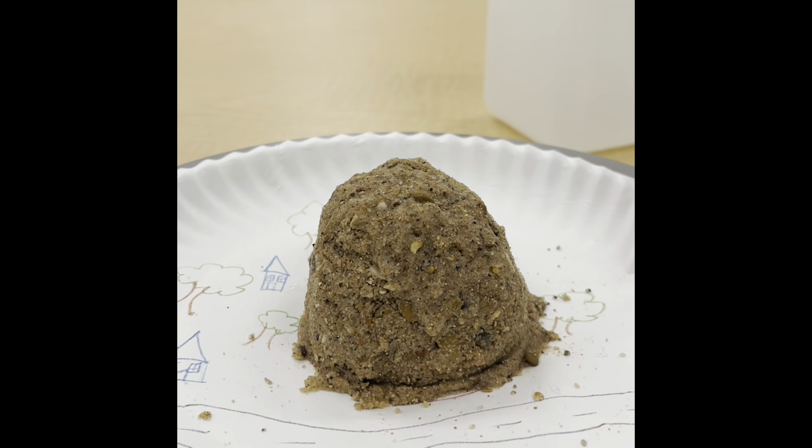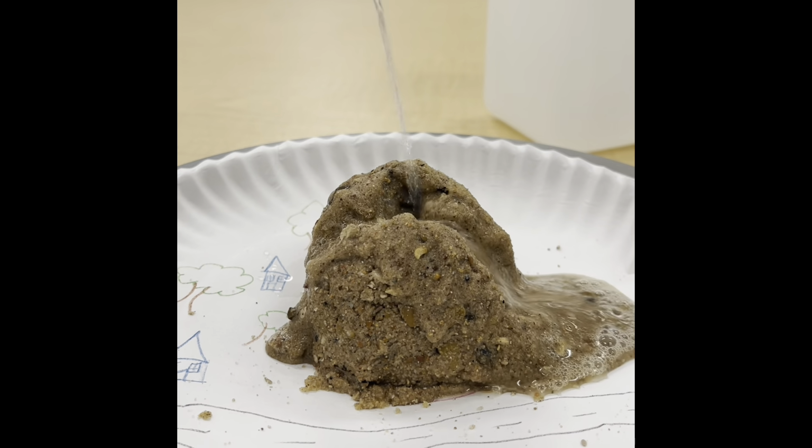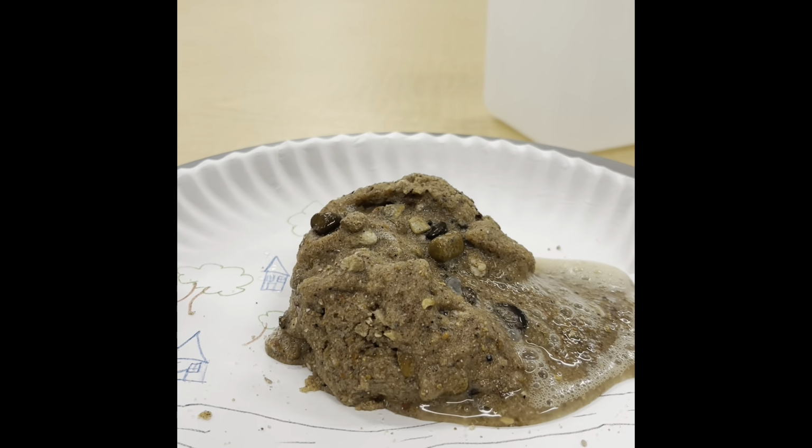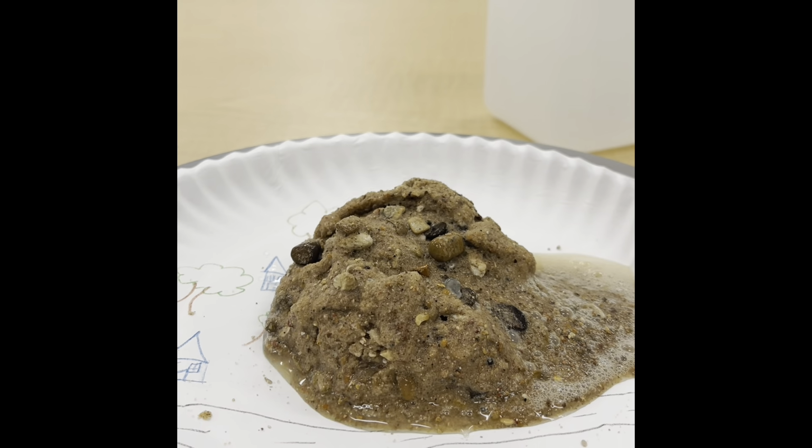Now we're going to see what happens when we have some super heavy rain. So I'm going to take my water bottle again. I've put some more water in it, and I'm going to turn it upside down and I'm going to squeeze it to make a heavy rain, and I'm going to do this for between 3 and 5 seconds. So you can see with the heavy rain, we definitely had a landslide.